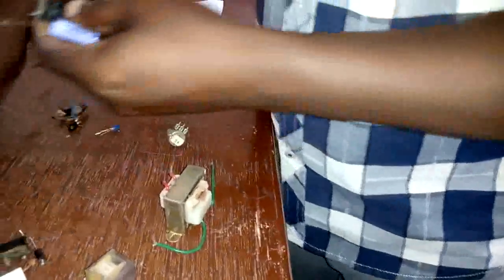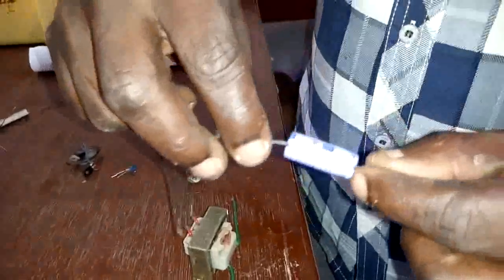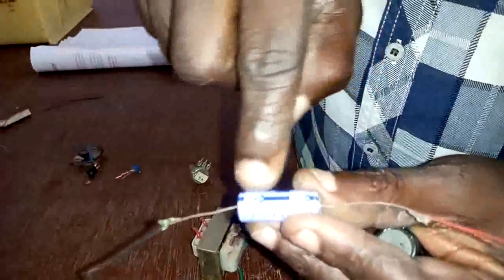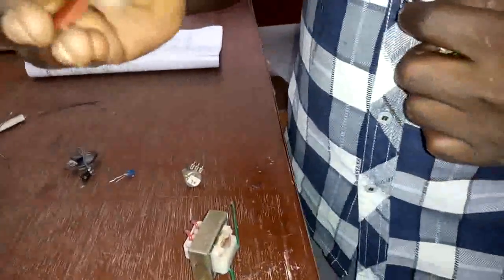Secondly, we move down to the capacitor. This is a capacitor. This is an electrolytic capacitor, and the reason we call it electrolytic is that it has positive and negative. This is how to get to know the negative direction: this is the negative side, and this is the positive side. Now, the other capacitor is the mica capacitor, which does not have polarity.